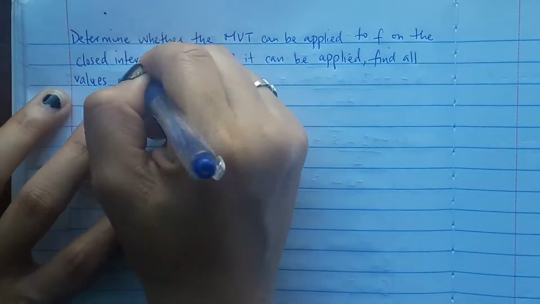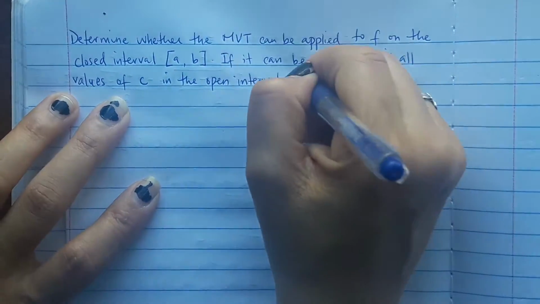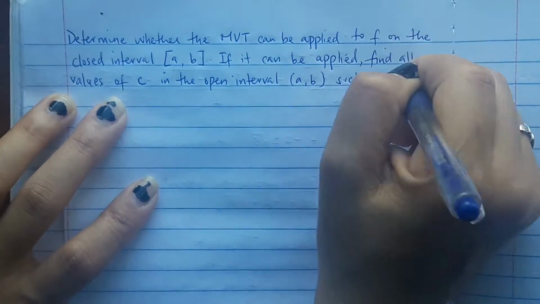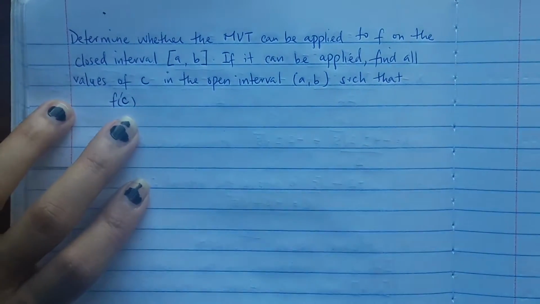This is a listening check. Go ahead and color in MVT. Color in MVT in that first sentence. Such that the derivative of the tangent line is equal to the derivative of the secant line.